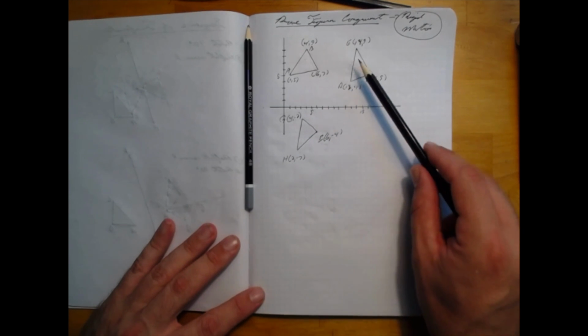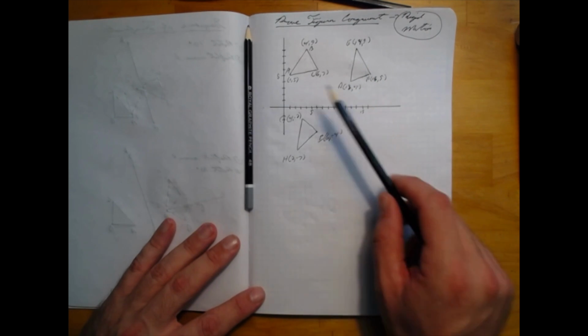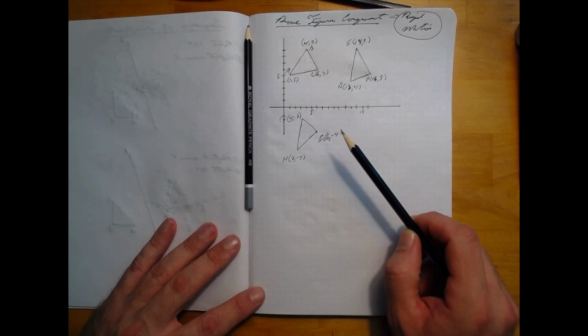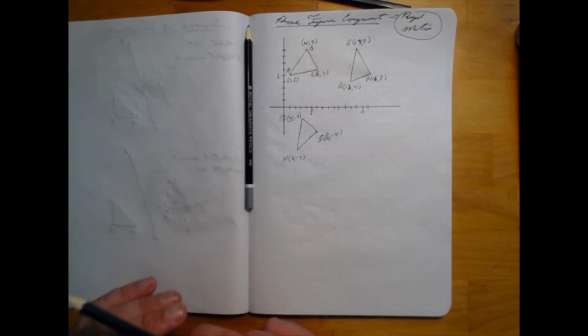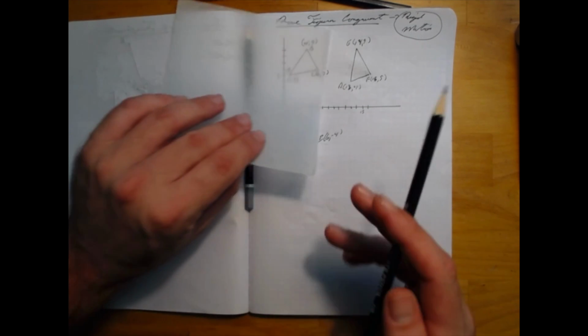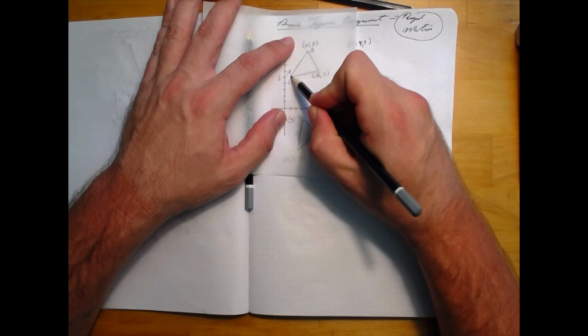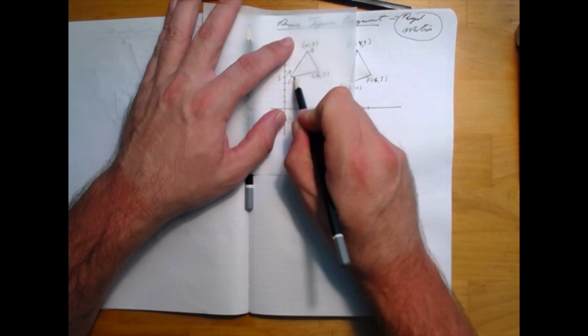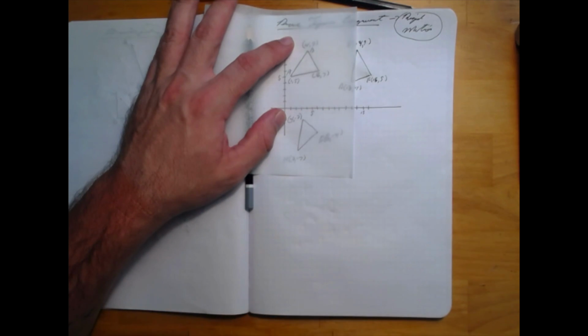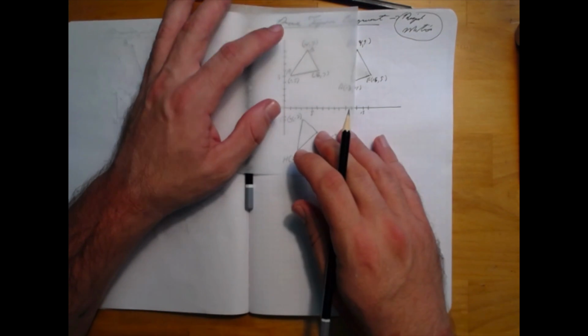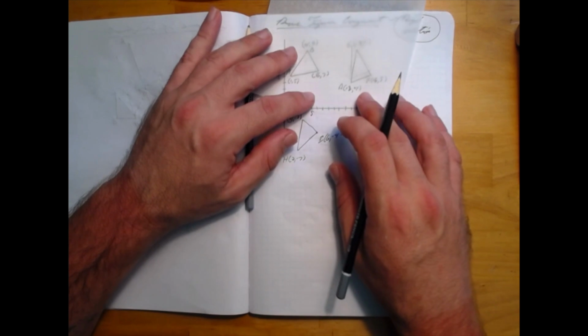And I want to know if triangle DEF is congruent with triangle ABC, and I want to know if GHI is congruent with ABC. Now there's a couple of ways we can go about doing this. We can go to the good old patty paper, where we're going to trace that image and find a way, if we can, to actually move, translate to another spot.